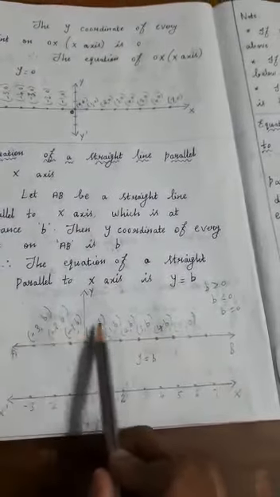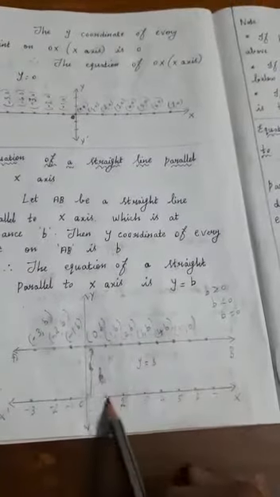The y coordinate of every point will be 4 only, because that distance is 4.